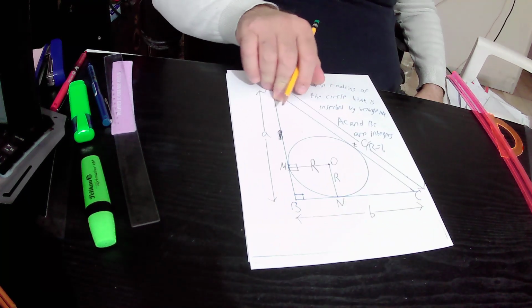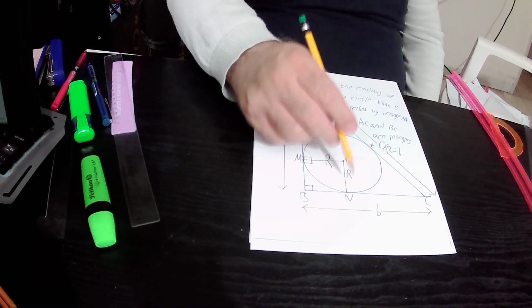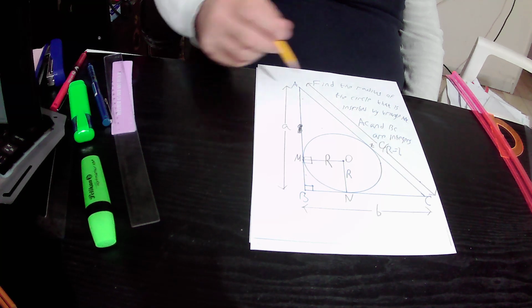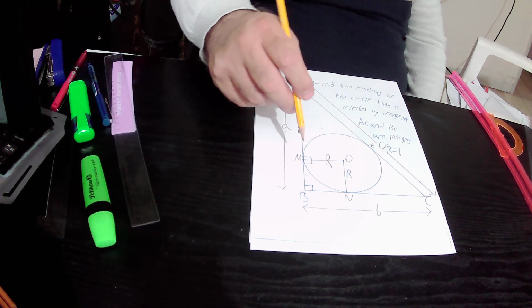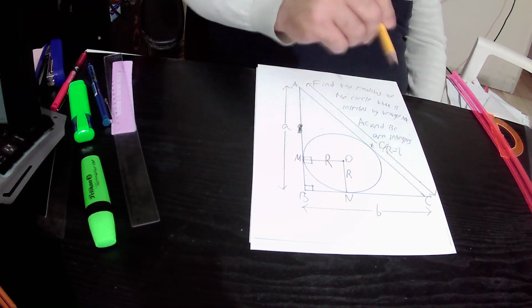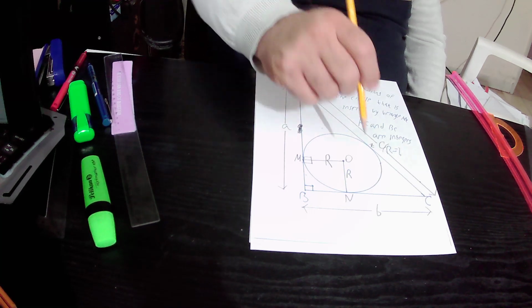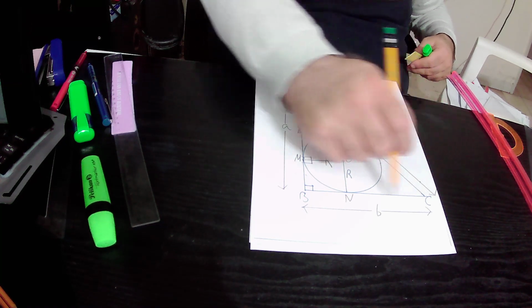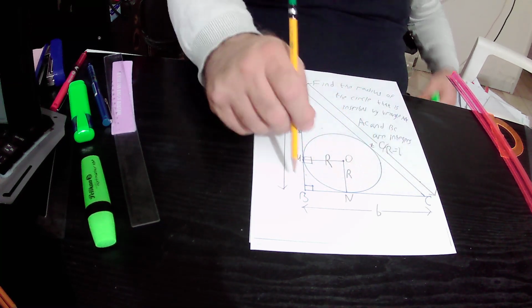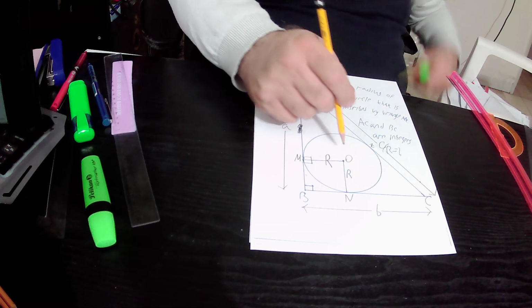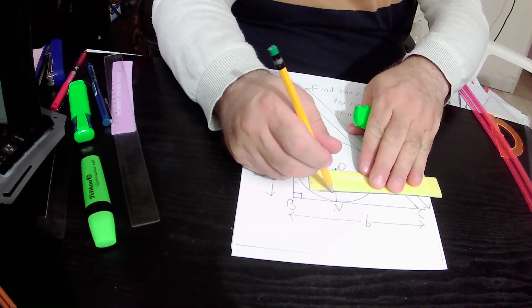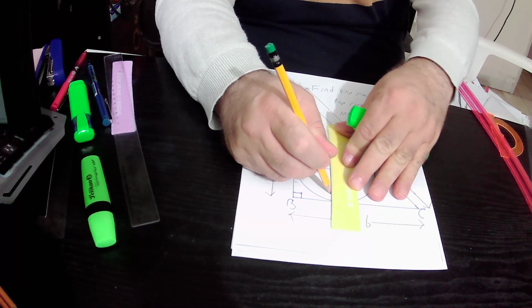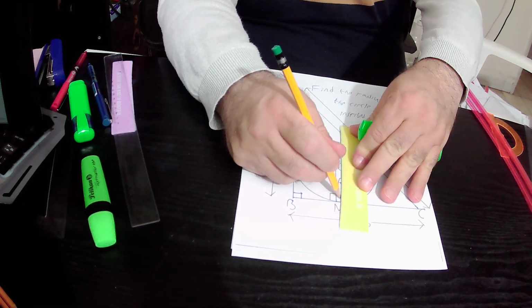Likewise, we have the radius ON drawn to the point of tangency, that is, to point N, the point of tangency of tangent BC with this circle. Whenever a radius is drawn to the point of tangency, tangent BC will be perpendicular to the radius NO. So if BC is perpendicular to NO, this angle equals 90 degrees, and this angle will also equal 90 degrees according to rule number 1.